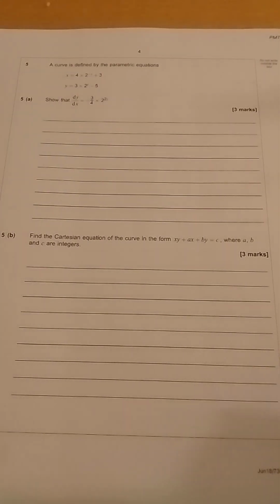Okay, Question 5. A curve is defined by these parametric equations. x is equal to 4 times 2 to the power minus t plus 3, and y is equal to 3 times 2 to the power positive t minus 5. Find, and show, dy/dx is equal to minus 3/4 times 2 to the 2t. Okay, so what we need to do first of all is find dx/dt and dy/dt.